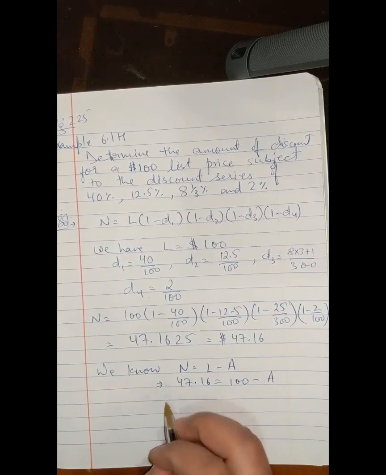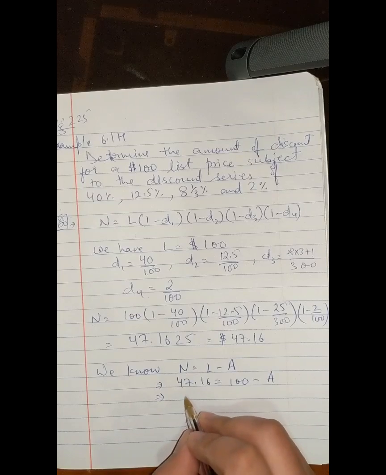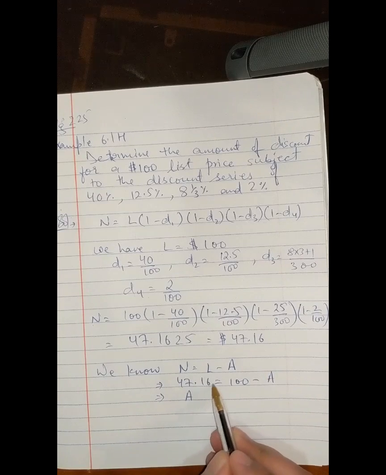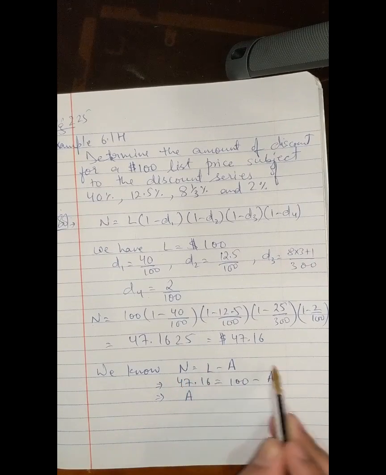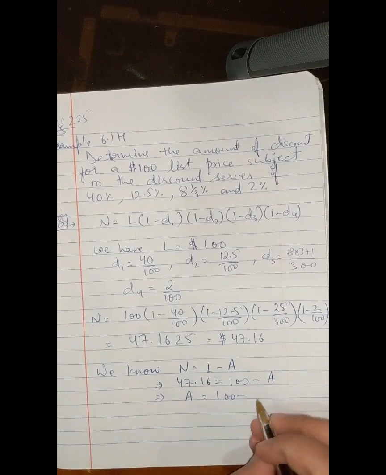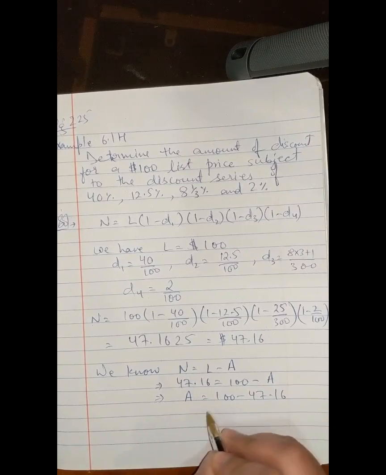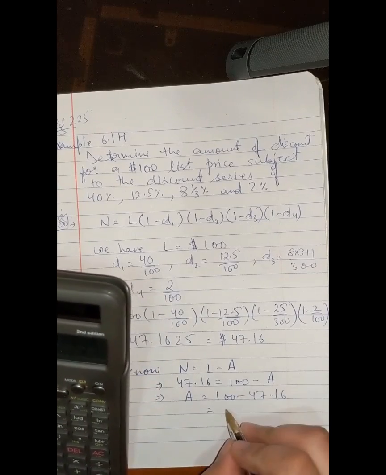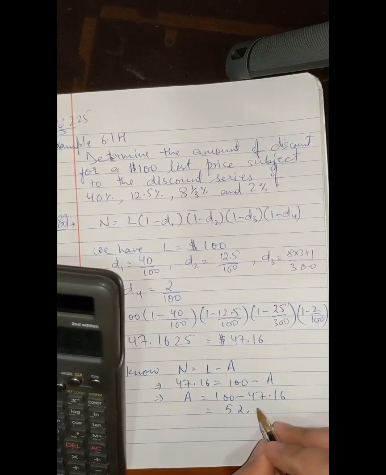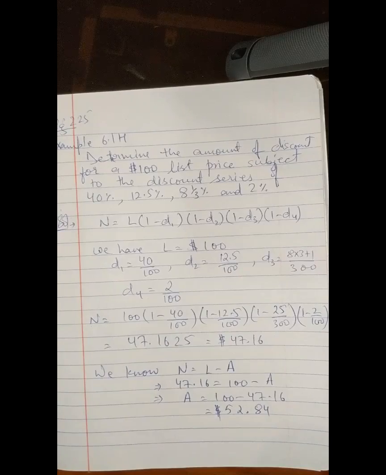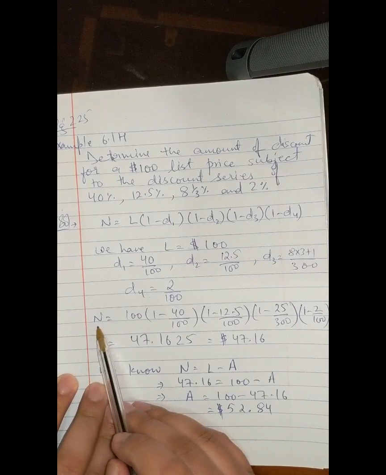Minus A. I can take this minus A to the other side of the equality, where it becomes positive, and this positive 47.16 goes to the other side, where it becomes negative. So I get 100 minus 47.16, which is 52.84. I got 52.84. So see, we used this formula to find the net price.